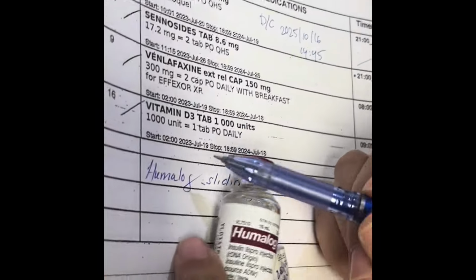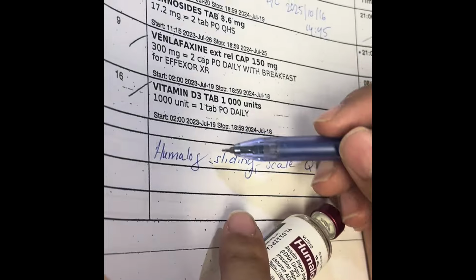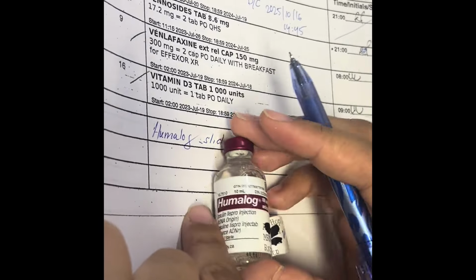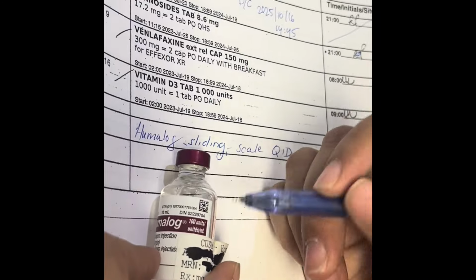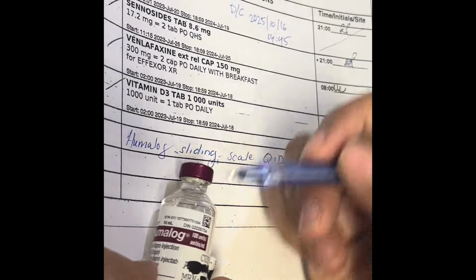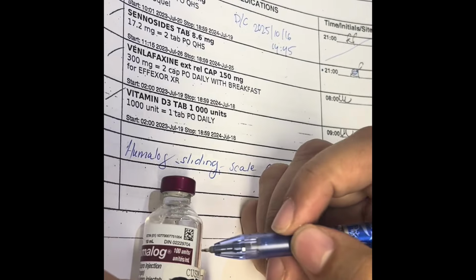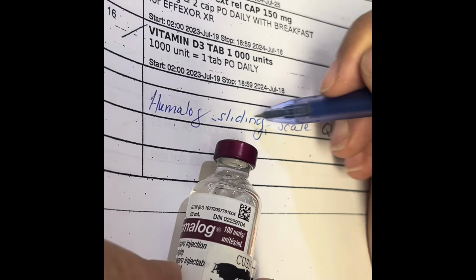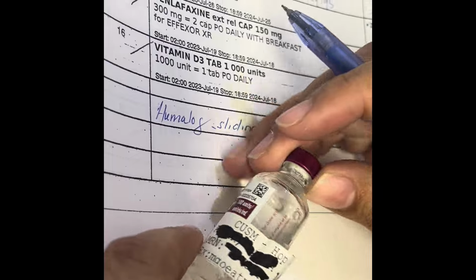We have Humalog. Usually, if it's not written on the bottom, it will also give the concentration of the Humalog. So you want to also compare that to what's written. In this case, it's not written, but let's pretend it is. 100 units per milliliter. So then you would compare it. Oh, it says 100 units per milliliter.